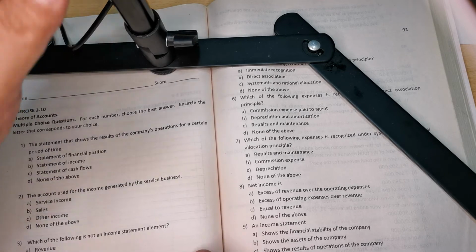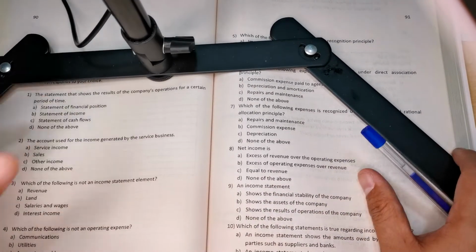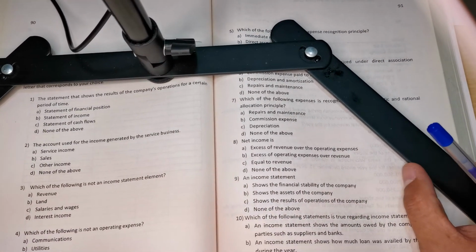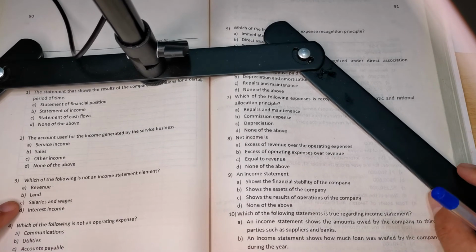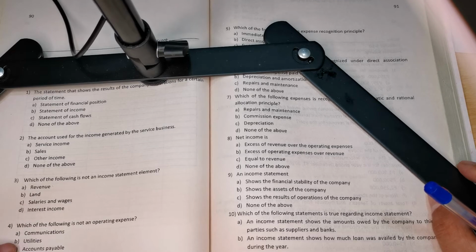Remember, income statement shows the income and expenses. So alin dito ang hindi income or expense? That is land. This is shown as part of your statement of financial position. Which of the following is not an operating expense?